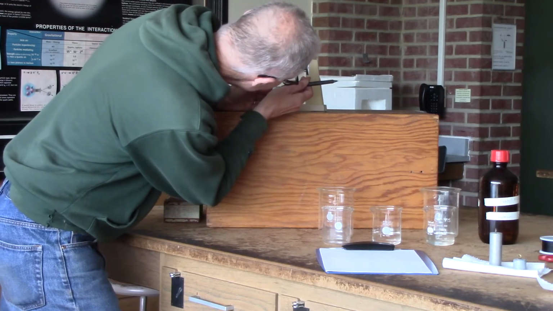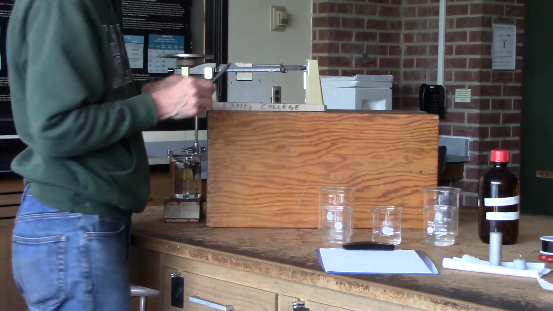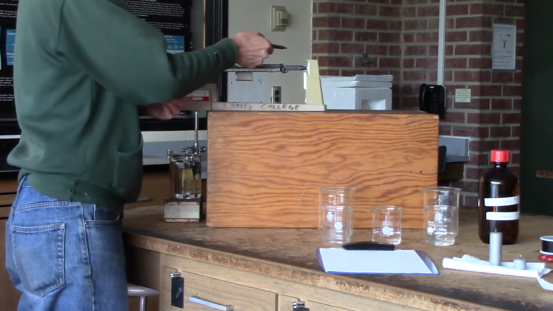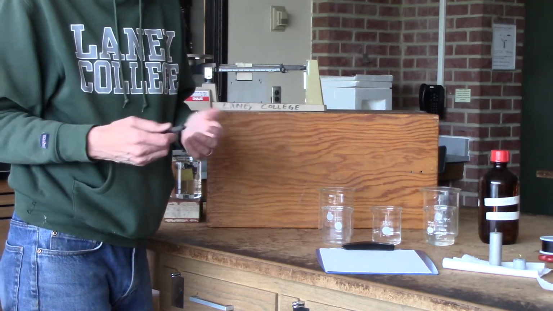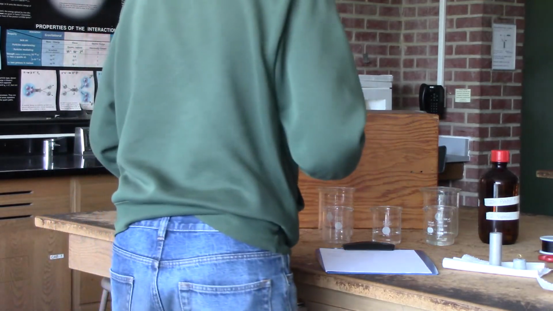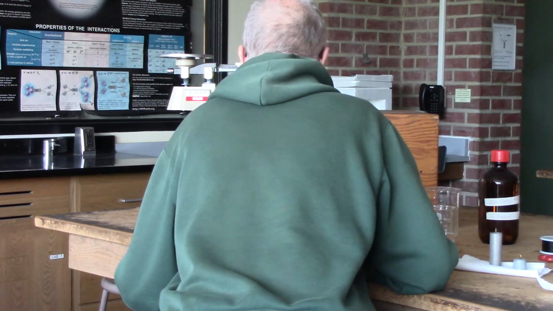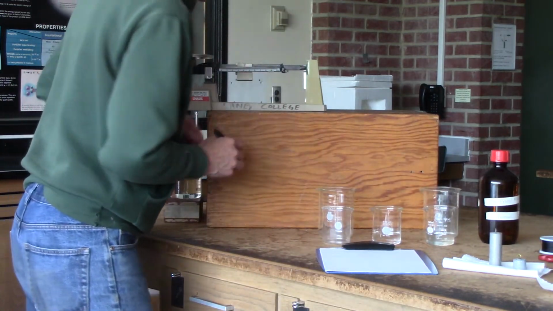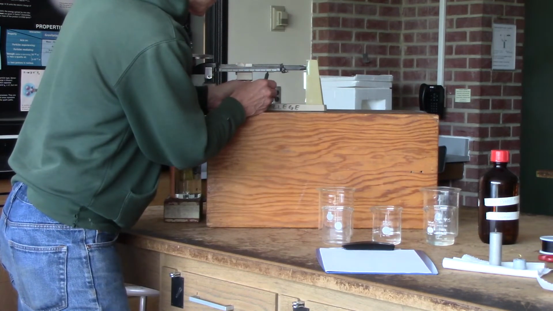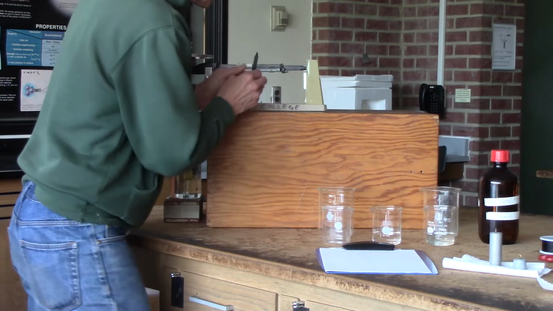And I'm trying to get a good direct look. If I look at those marks at an angle, they don't line up. So it's a parallax effect. And so whenever we're reading something, I want to get in and look at it directly. And it looks like it's lined up right there. In fact, let me try an additional 1/10 of a gram.